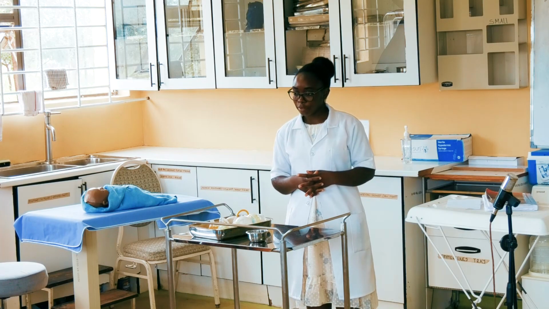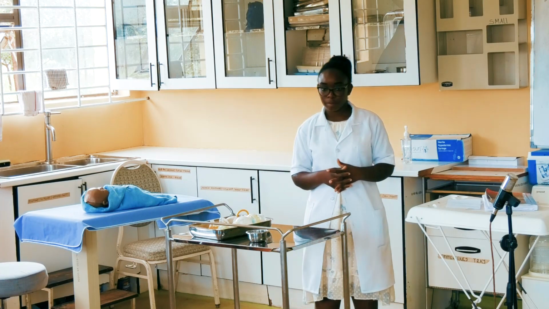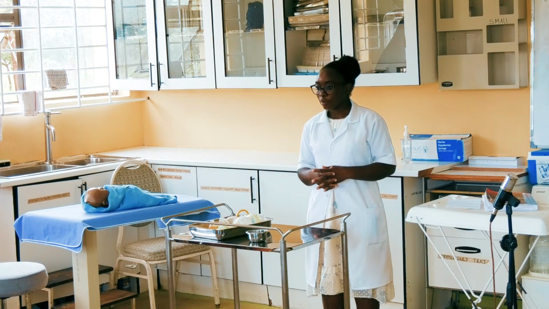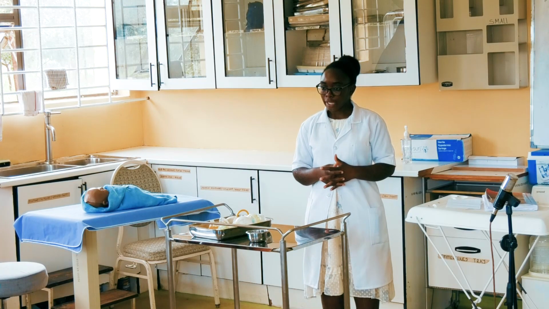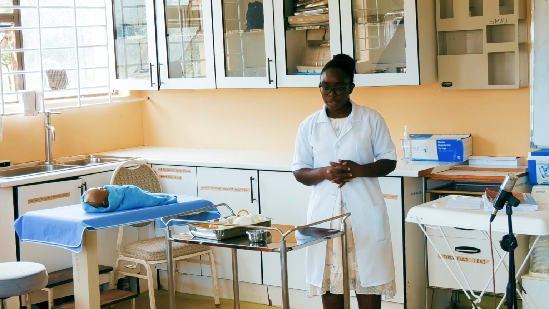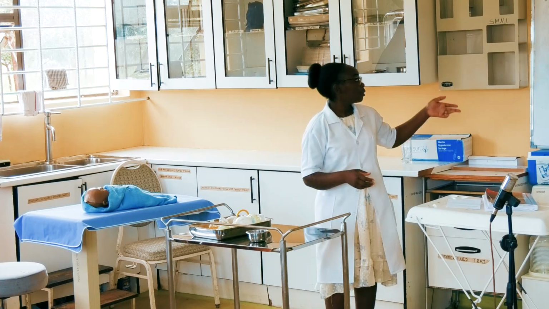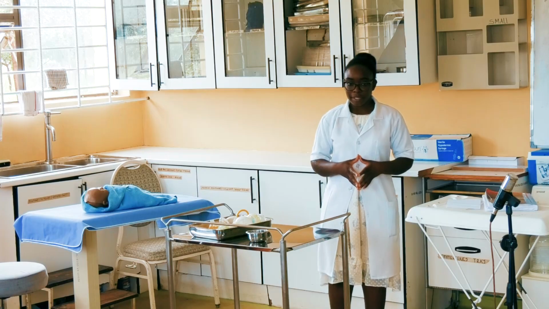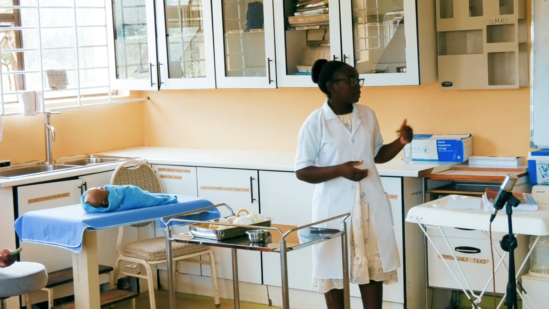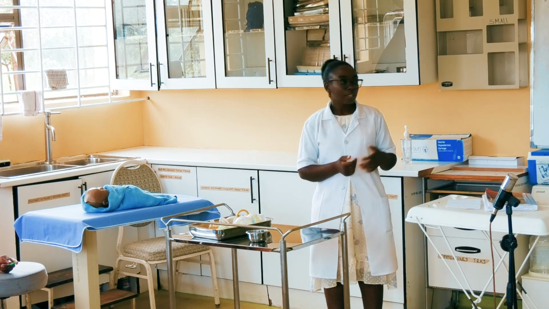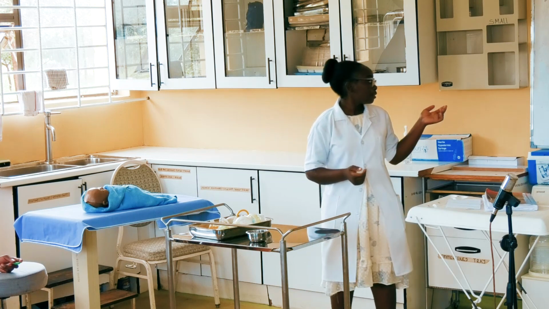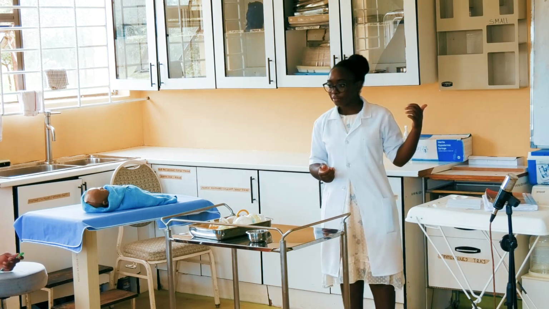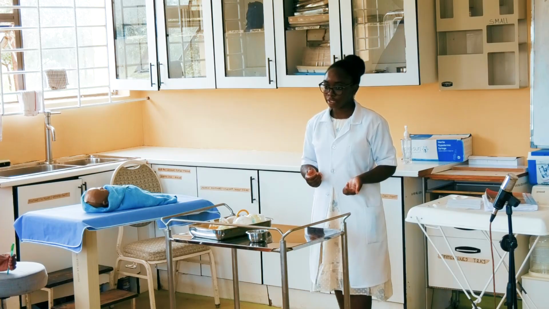Okay, so there are a few things that we need to know before we proceed. We have what we call the APGAR score. I've written on the board: A standing for appearance, P for the pulse, G for the grimace, A for activity, R for respirations.